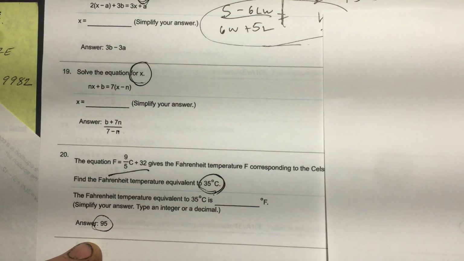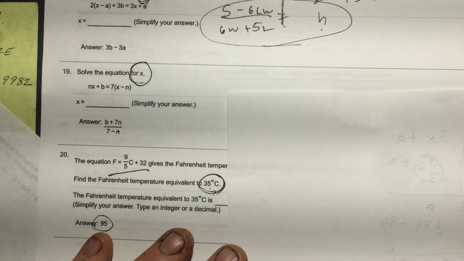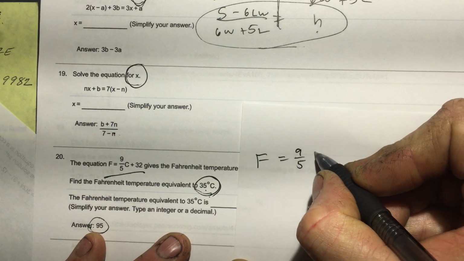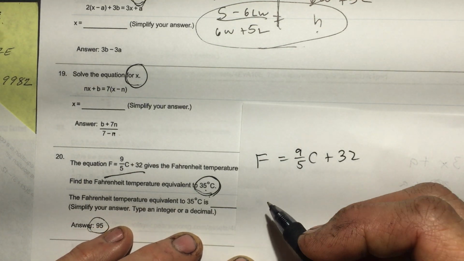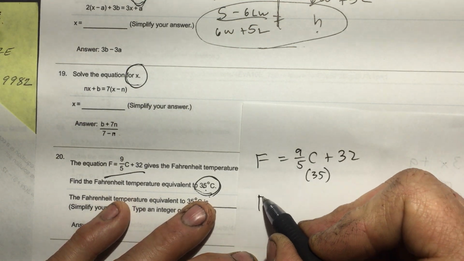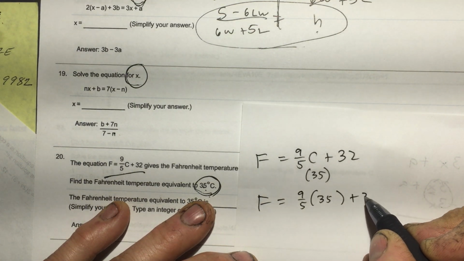But how do you get that? Well, if that's your Celsius, you're just going to put that value in. F equals 9/5 C plus 32. I'm going to put 35 right here for C. So F is going to equal 9/5 times 35 plus 32.